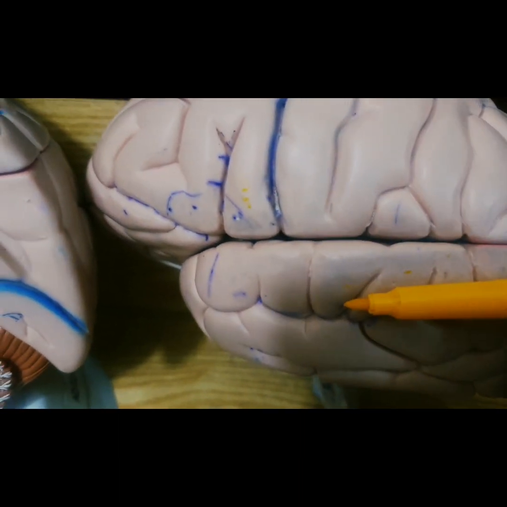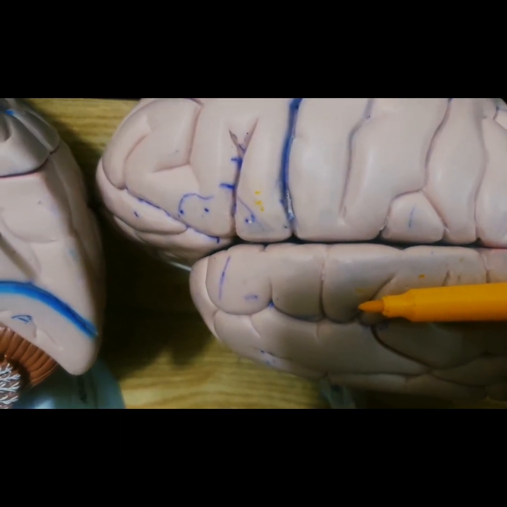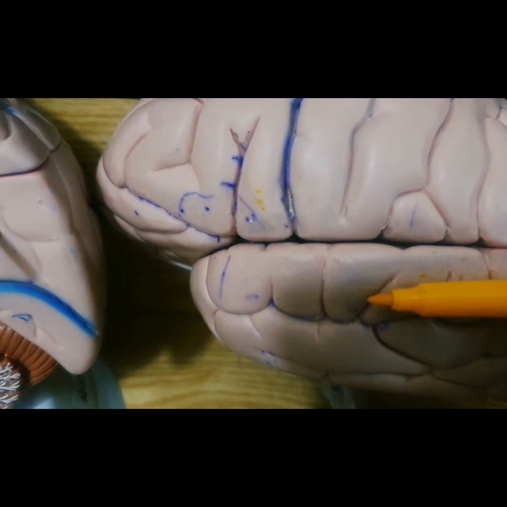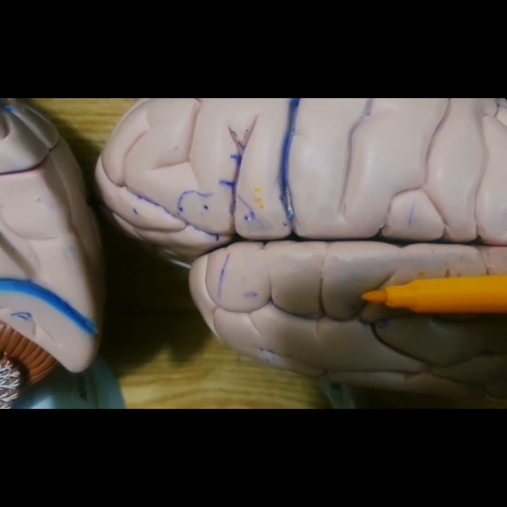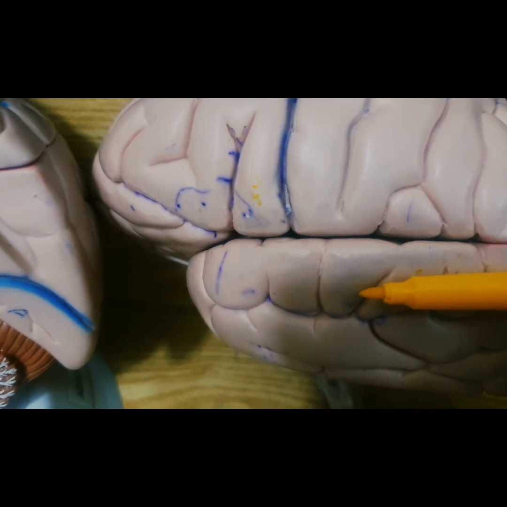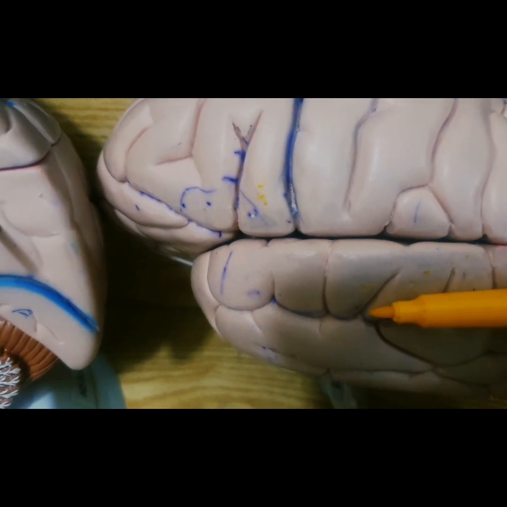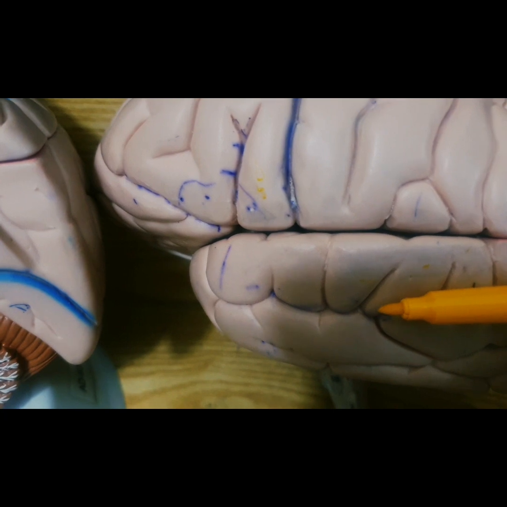Similarly, if there is any problem in the Wernicke area, the sensory speech area, it means that any destructive lesion in this area produces a loss of ability to understand spoken and written words. This is called receptive aphasia.